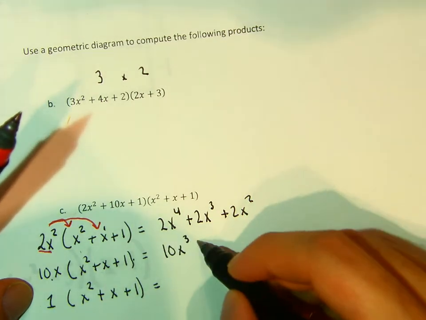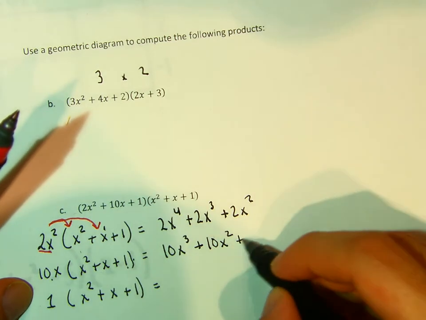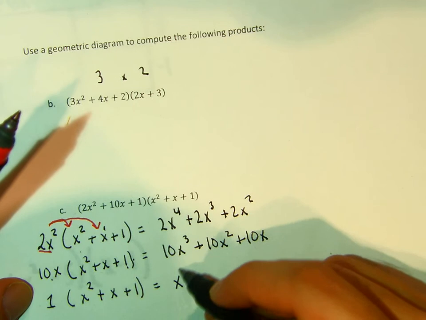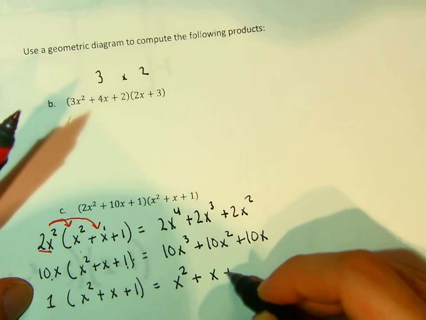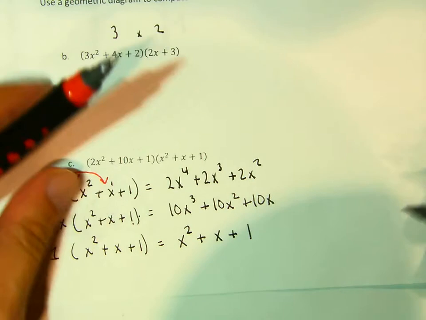10x times x is 10x squared. 10x times 1 is 10x. And then 1 times anything is the same thing. So bam, there we go. Now, what do we need to do? We just need to combine the like terms.